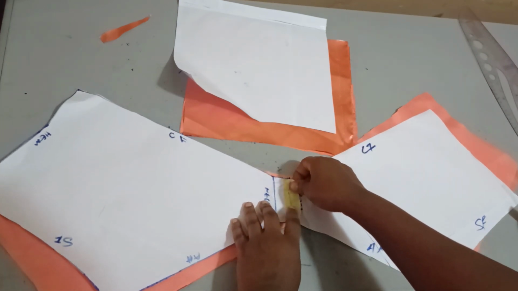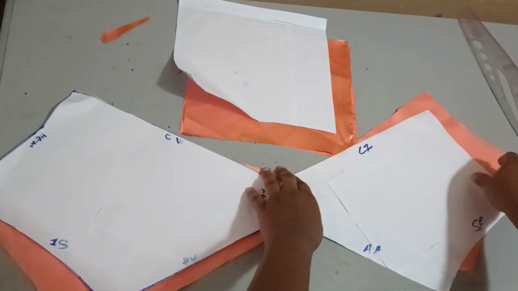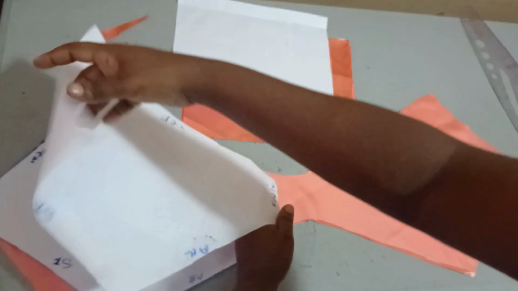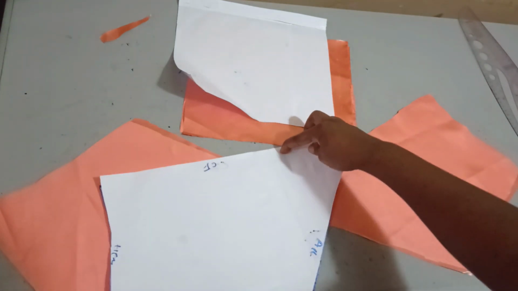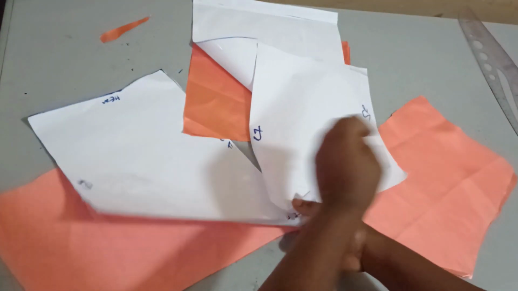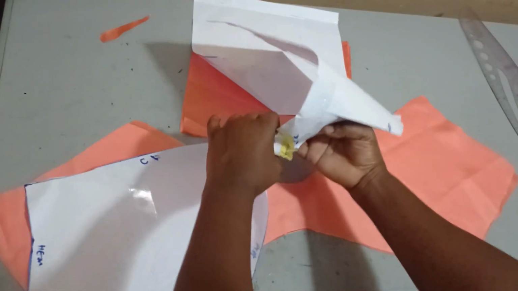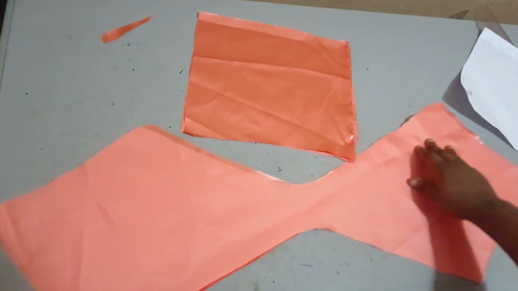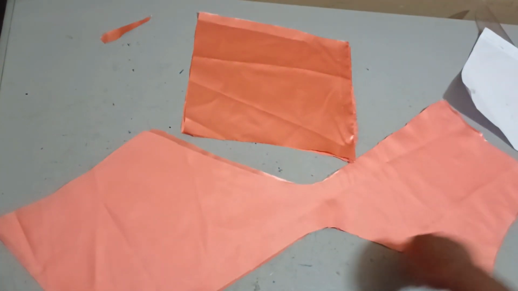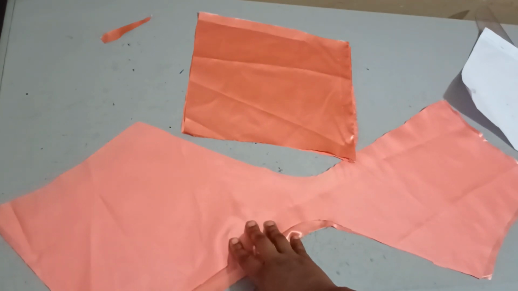So when your center front is on the same side, you have something like this, and then you can easily place them on each other and then sew up to where your hole will be. But in that case, it means you will not be twisting your neckline. Okay, I hope you understand that. So now this is my back. I'm going to take this to the machine now and then turn everything out.